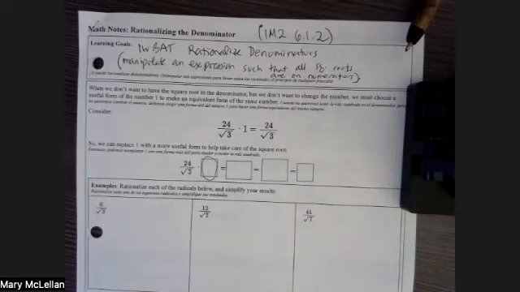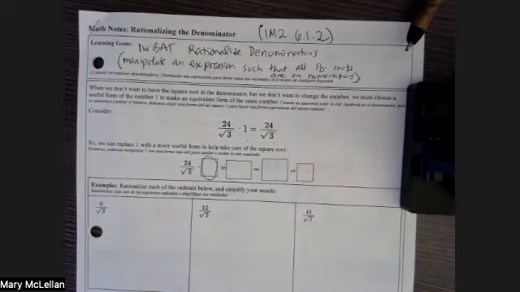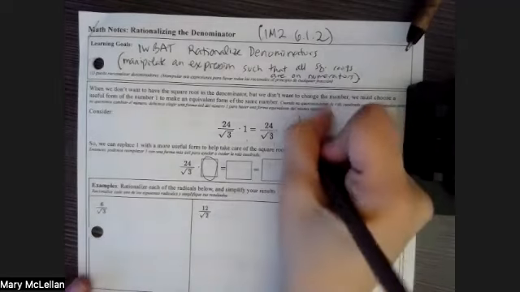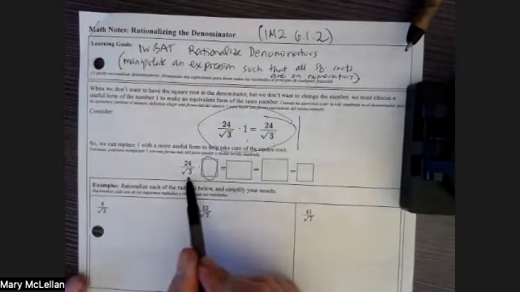So when we don't want to have the square root in a denominator, but we don't want to change the number, we must choose a useful form of the number 1 to make an equivalent form of the same number. Take note, 24 over root 3 times 1 is still 24 over root 3. Clearly, we're going to use this fact to rewrite our expression in a more standard way.